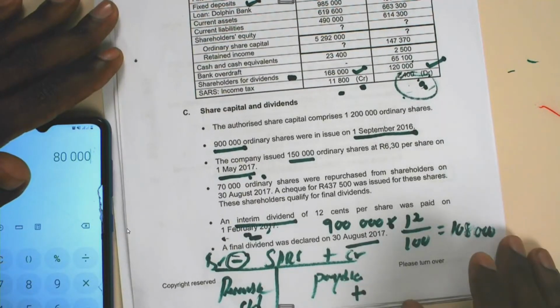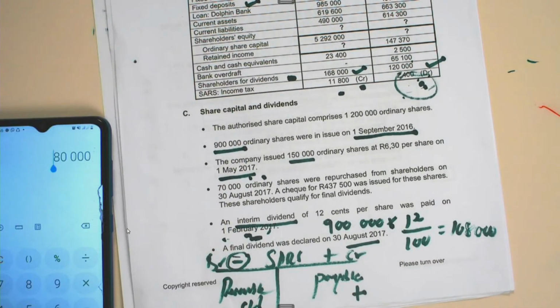When we go to the information, good people, we must remember shares can be issued at the beginning of the year, shares can be issued during the year, shares can be issued at the end of the year. The amount of money that we are interested in here is those shares that were issued during the year. Those additional shares, those new shares that were issued, we are looking for them.